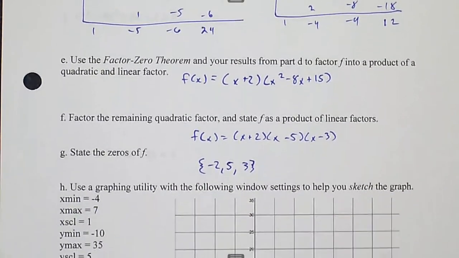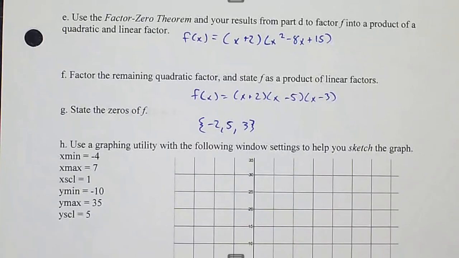All right, let's use a graphing utility with the following window settings to help us sketch the graph. So let's do that on Desmos. And then we can sketch the graph.